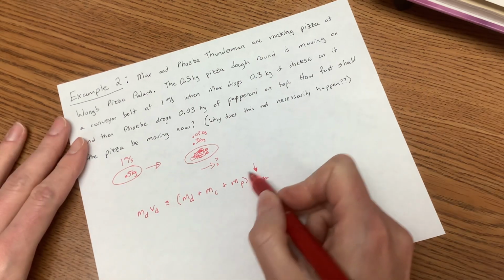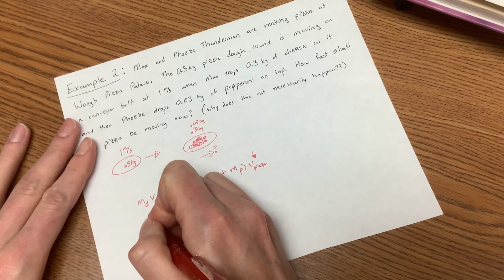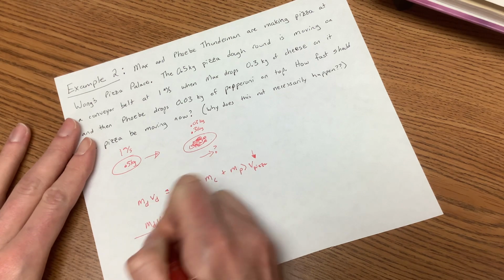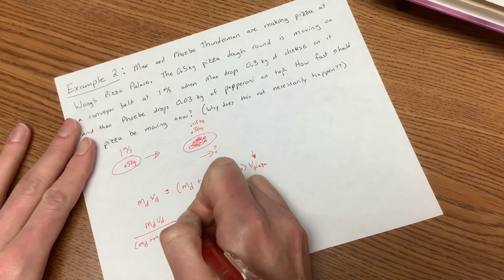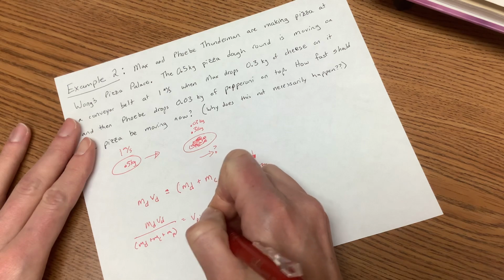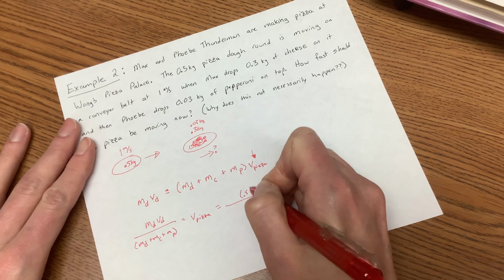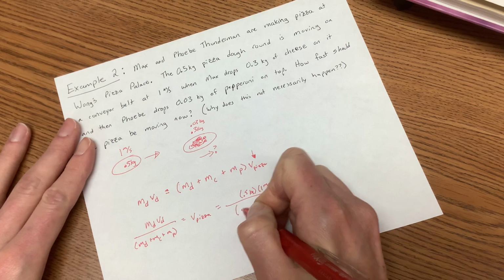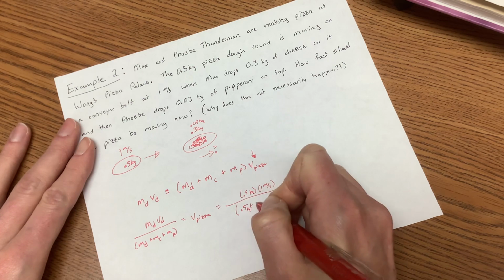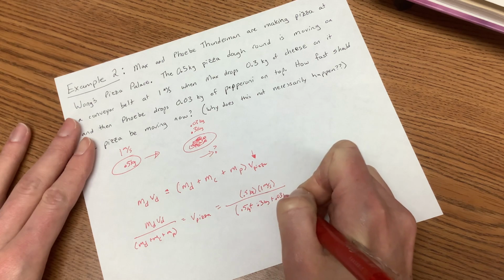So to solve this, I'm just going to be dividing by all that mass together, just like I did in the last one. I could write it this way, divided by all that mass, dough, cheese, pepperoni, and that's going to be the velocity of the pizza. So this was 0.5 times the 1, divided by 0.5 kilograms plus 0.3 plus 0.03.